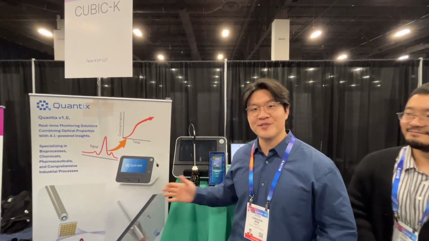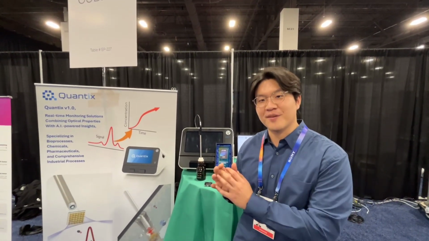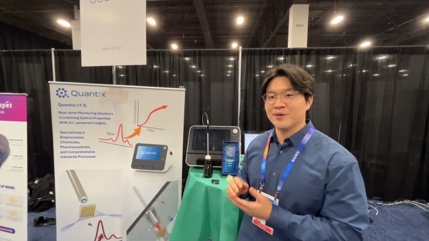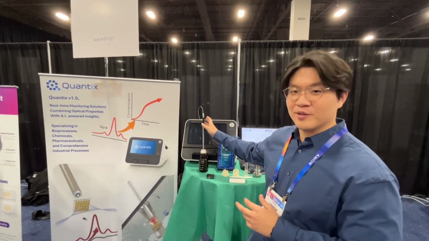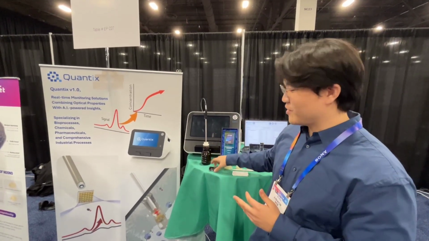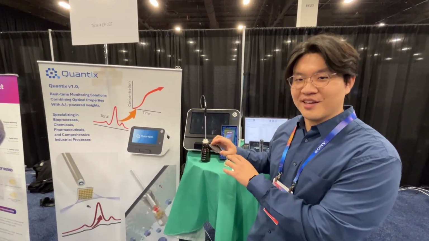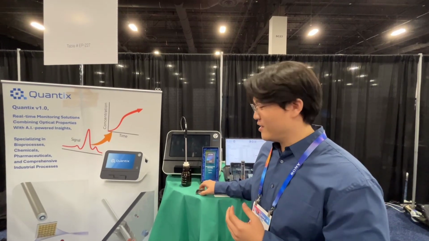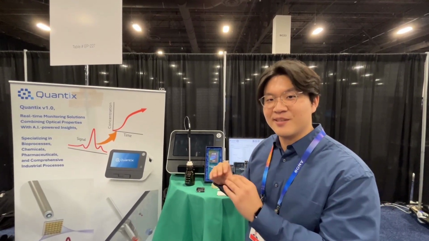This machine shows the concentration of the target material inside the liquid mixture in real time. So what's the difference from other products being sold? We use an optical probe, which is a commercially sold product, but we use it with a nanostructure which can amplify the signal so that low concentrations can be sensitively detected.